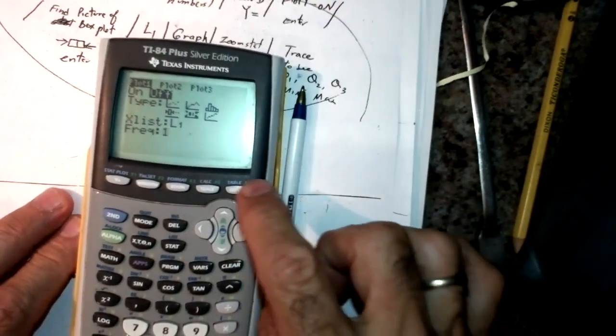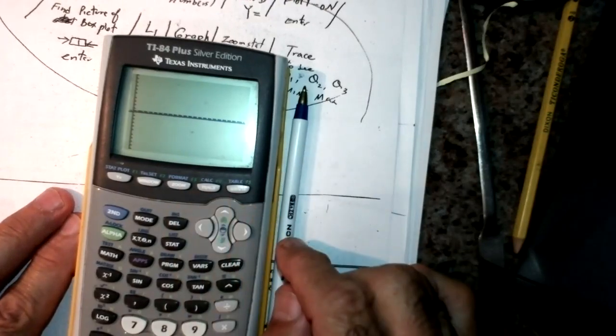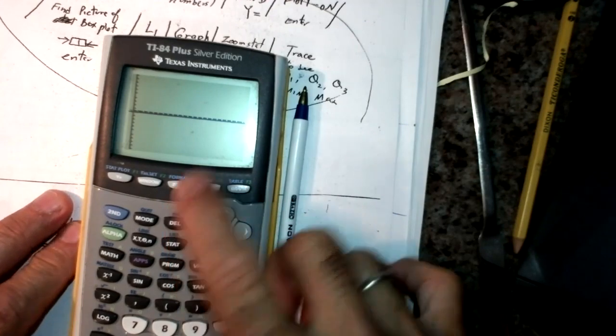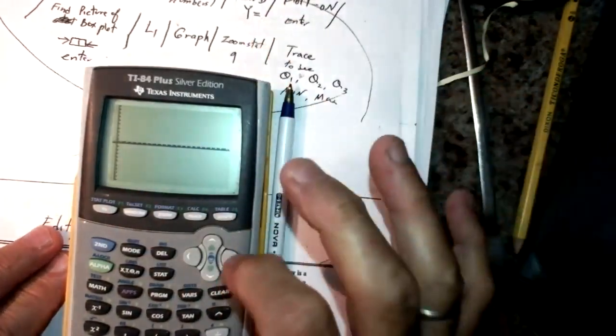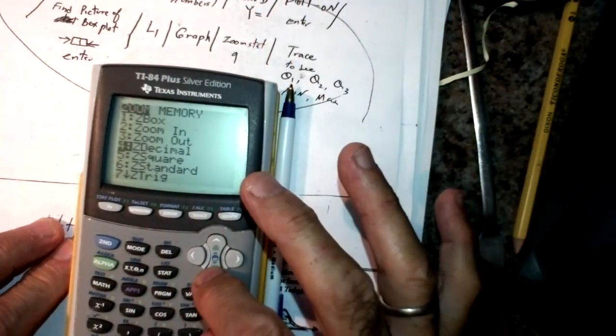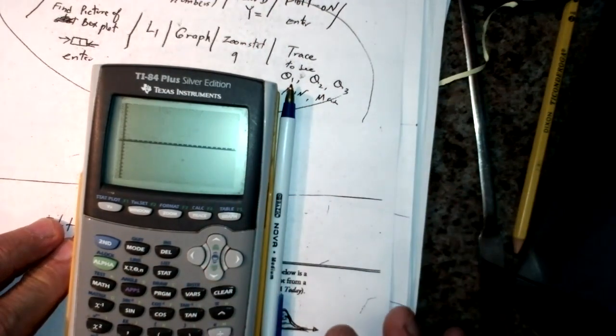You want to graph it now. If it's not clear, when you put a graph and it's not clear, go to zoom. It's zoom stat. Go to zoom stat, and enter.